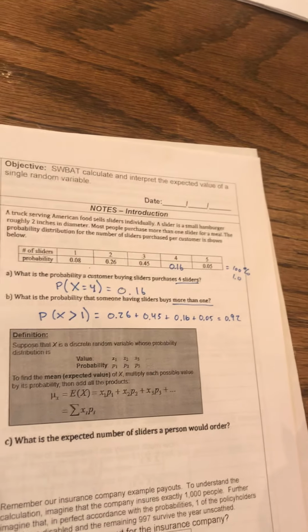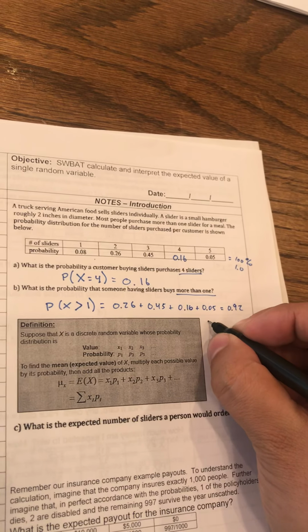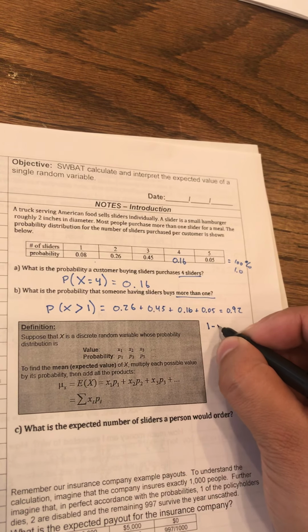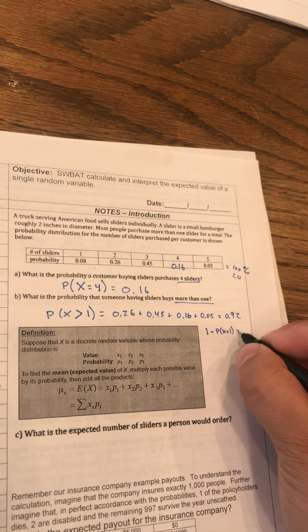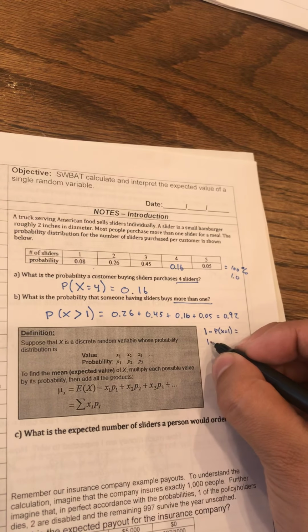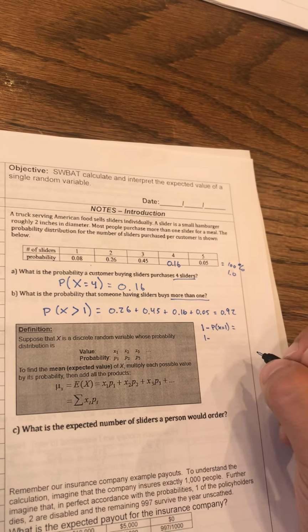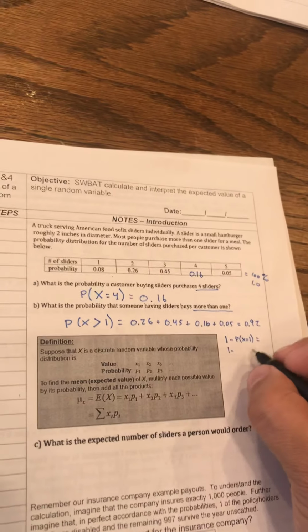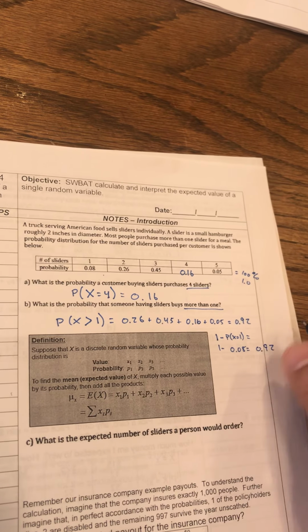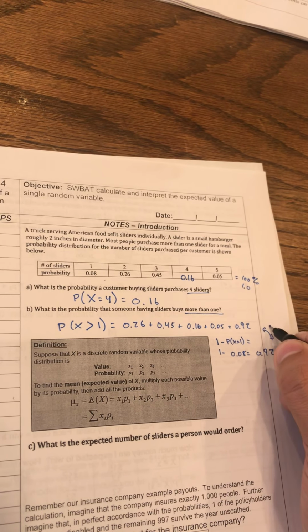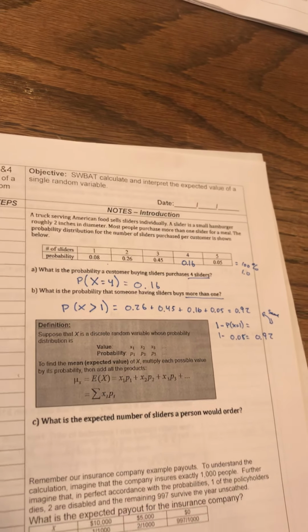Okay, is there another way to do this? Yes, we could have gotten 1 minus the probability of X equaling 1. So 1 minus, what's the probability of X equaling 1? 0.08, which gives 0.92. These two answers are the same, just a different way to think about it.